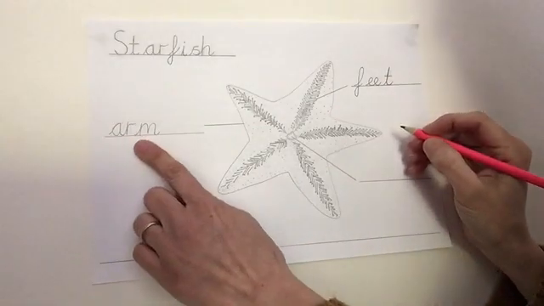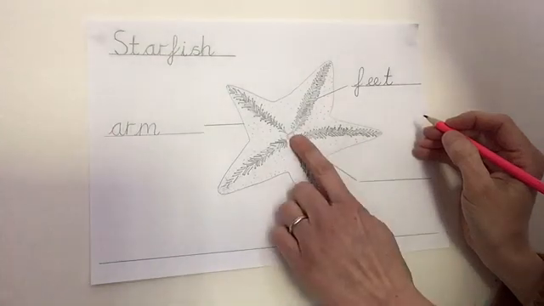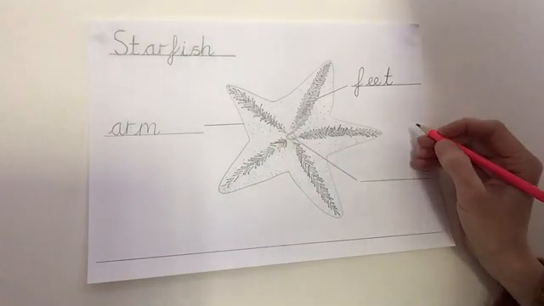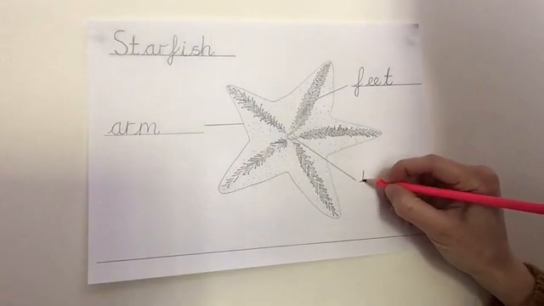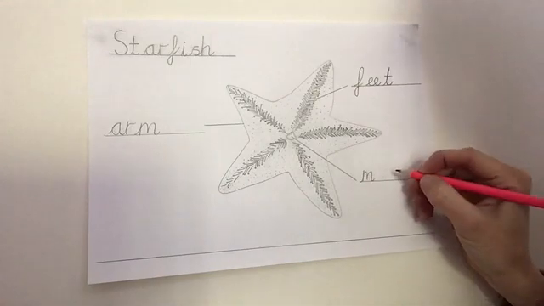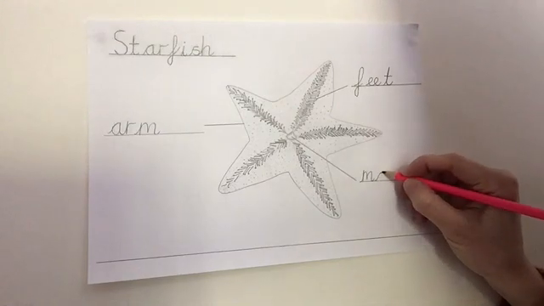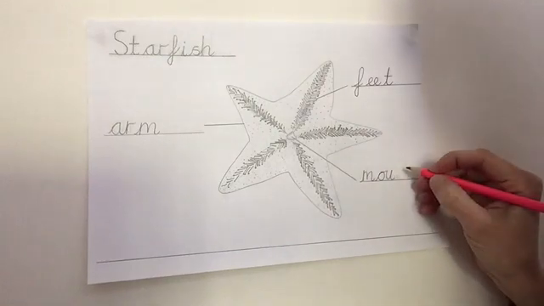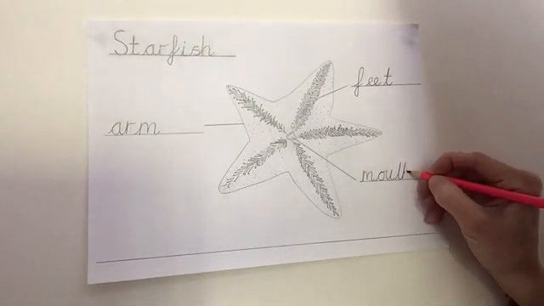Feet. You've labelled the arm, the starfish's feet, and now can you remember what this part in the middle is called? You're right, it's the starfish's mouth. Mouth. I can hear ow. Shout it out. Let's write that digraph on the line. Ow. And let's try it all together. Ow.